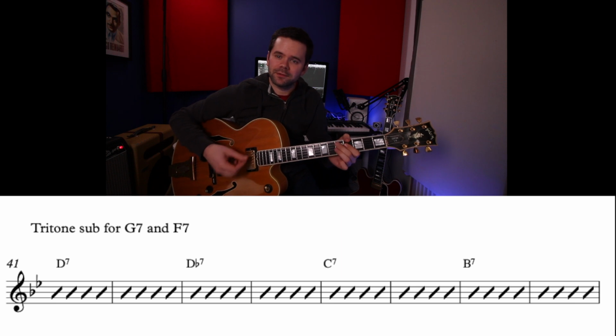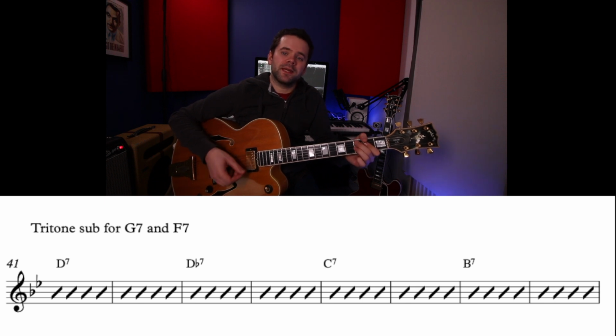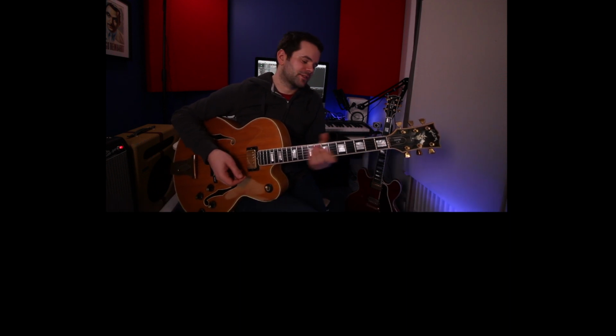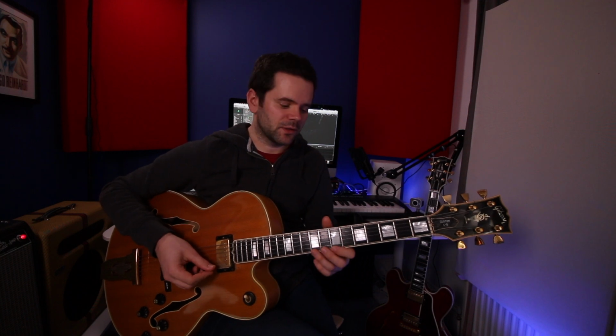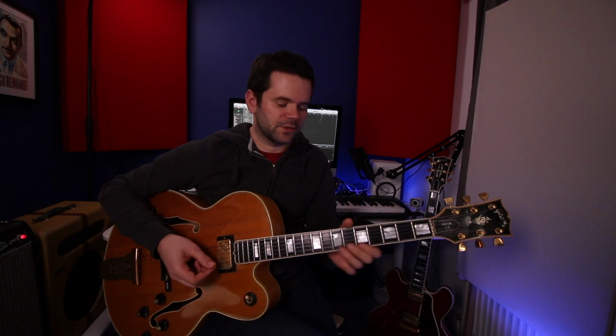So D7, D flat 7 instead of G, C7 as normal, then the B instead of the F7. The rhythm section wouldn't necessarily play that, it'd be the soloist thinking from that perspective, and you get to play lines which go down. Just a basic example there. Let me try it to the track so you can hear it, maybe with just some basic arpeggios.